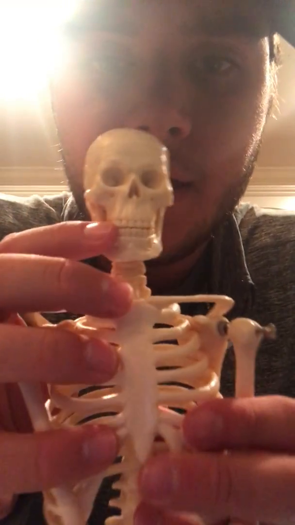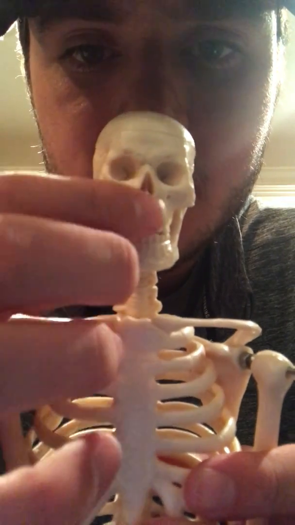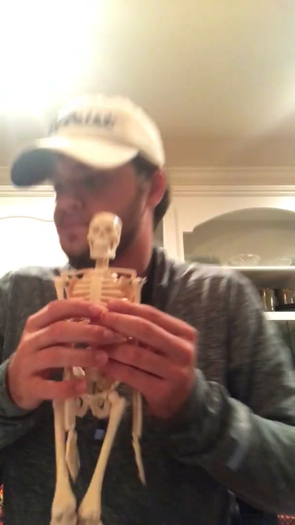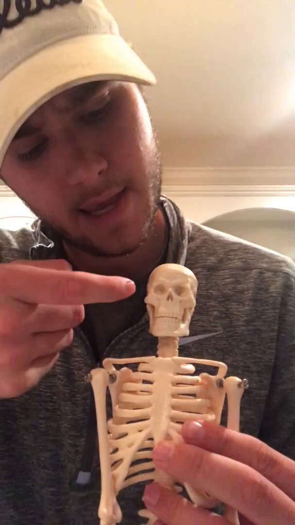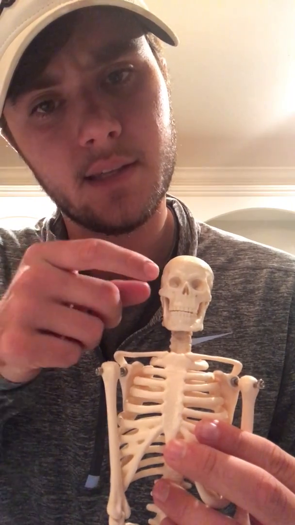Next we have the ethmoid bone, which is actually inside the nose. If you can see that little piece inside the nose, that's the ethmoid bone. Next we have the lacrimal bone, which is the inner part of the eye socket. The inner part of the eye socket is called the lacrimal bone.